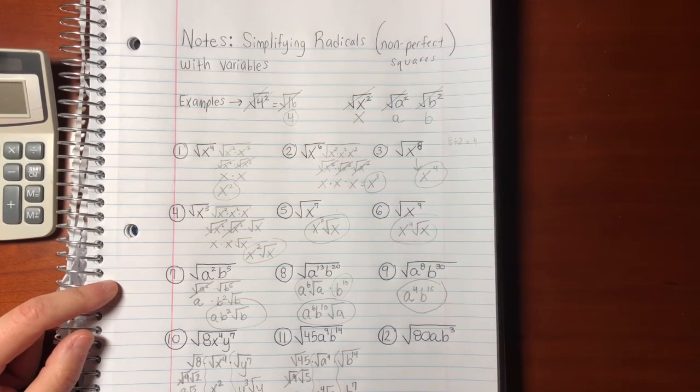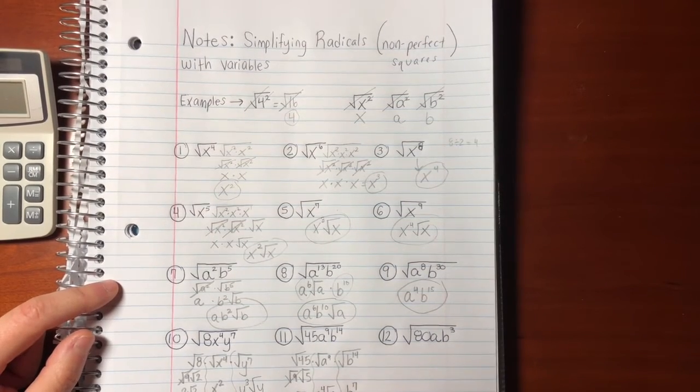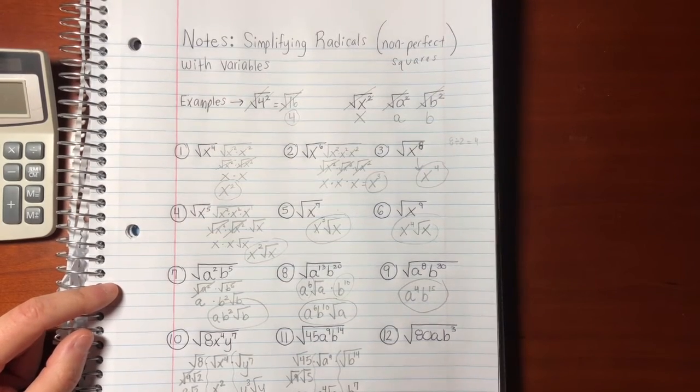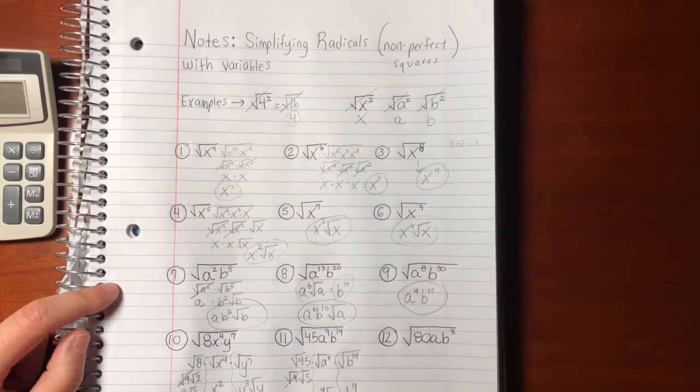Now again, putting this all together, I'm going to have my 3, a to the 4th, b to the 7th first. So 3, a to the 4th, b to the 7th. Then under my radical, I'm going to put together the 5 and the a. So 5a. Just like that.